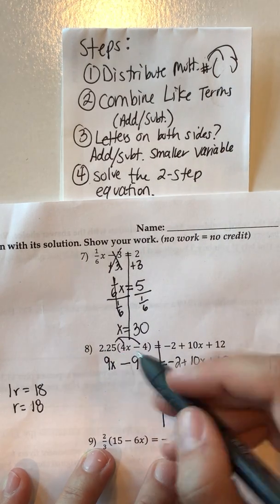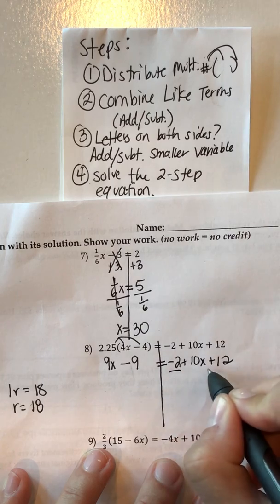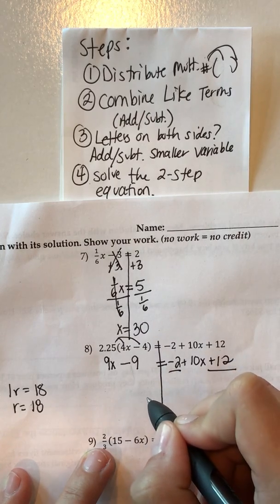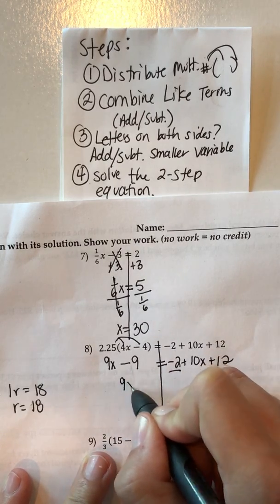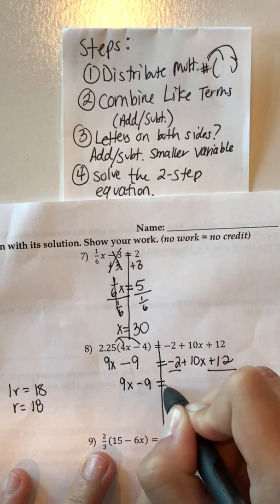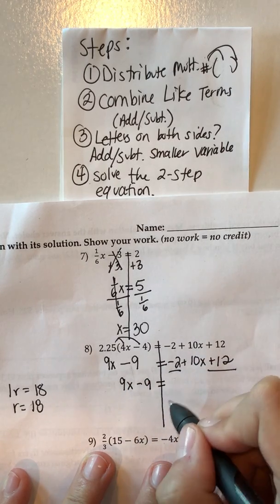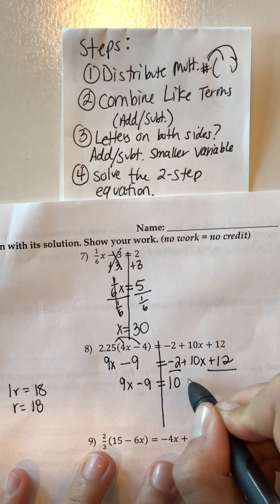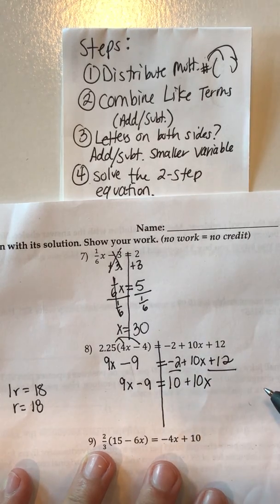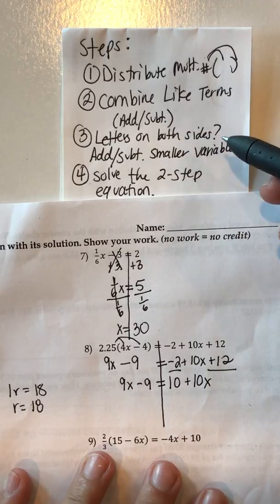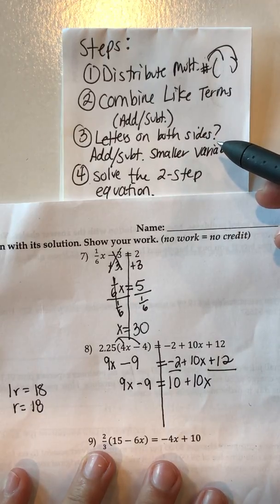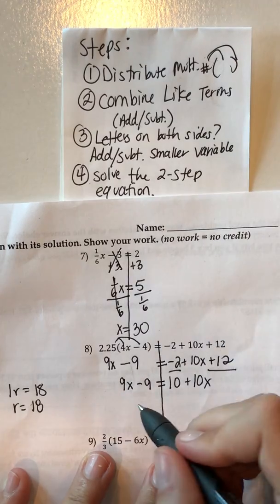I cannot combine anything on the left, however, I can combine on the right the negative 2 plus 12. So we're going to drop the 9x minus 9 down, drop the equal sign. Negative 2 plus 12 is 10 plus 10x. The 10x just dropped down. After combining like terms, you want to see if there's letters on both sides, which there are, and I'm going to move the smaller one.